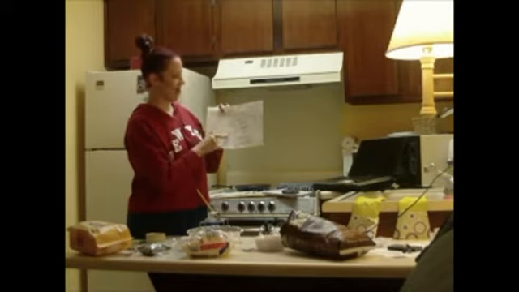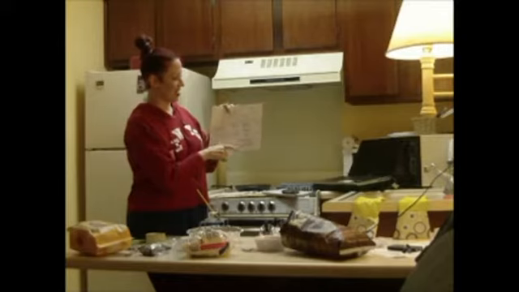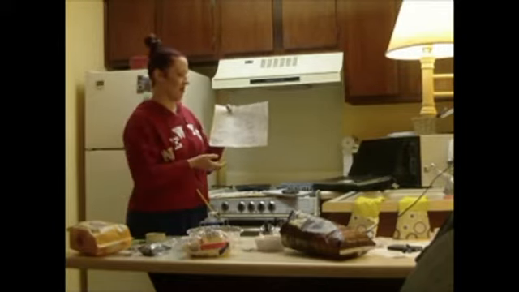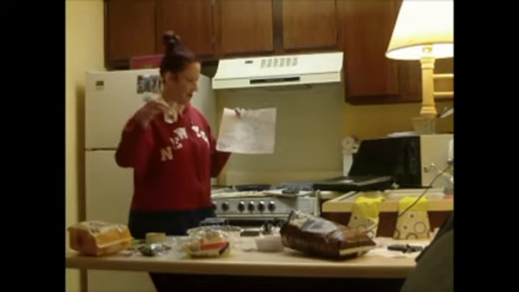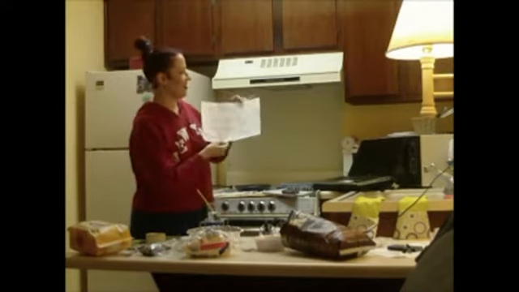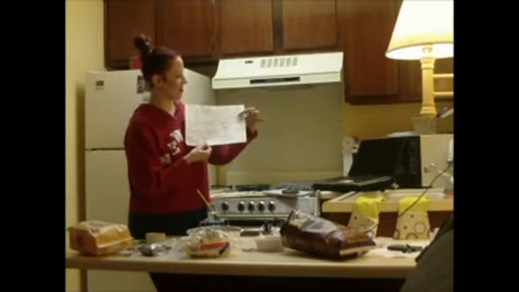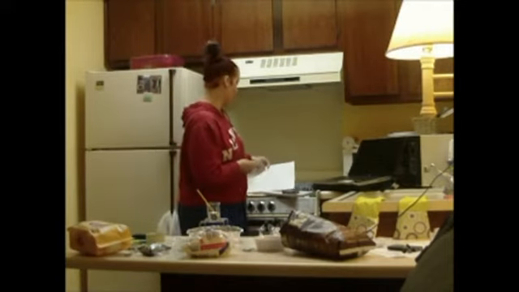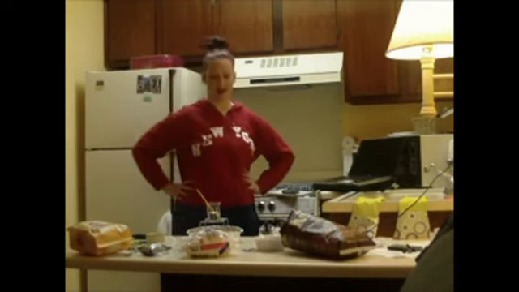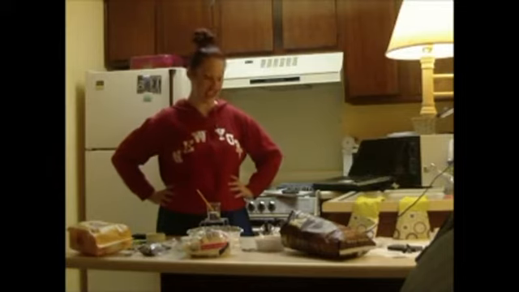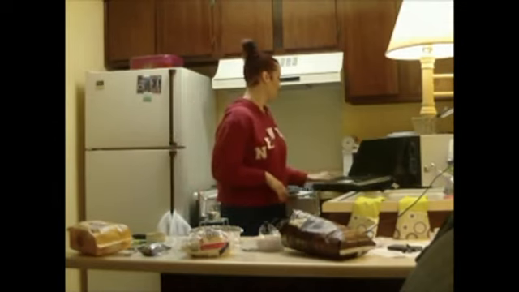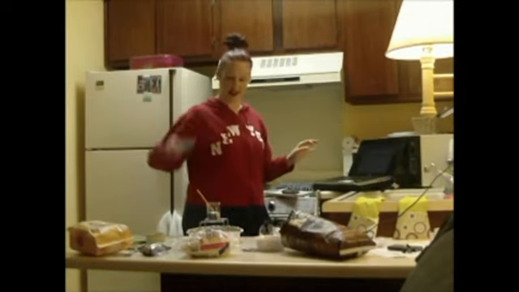M stands for mass in grams. This c with a little s here stands for the specific heat. There's different specific heats of different substances, but we're going to be using water in our beaker today. And then delta T is the change in temperature, the difference between the final temperature and the initial temperature. So how I'm going to find the caloric content of this food is through a process called calorimetry.